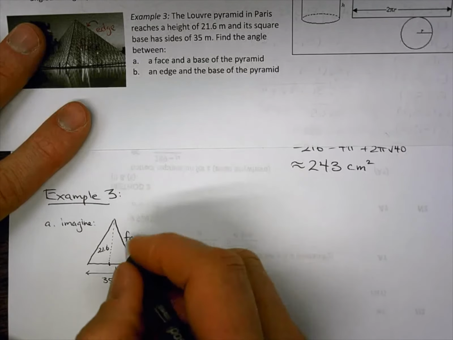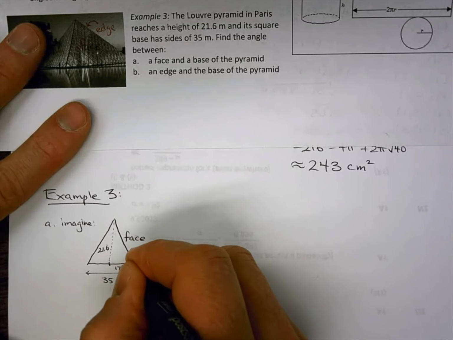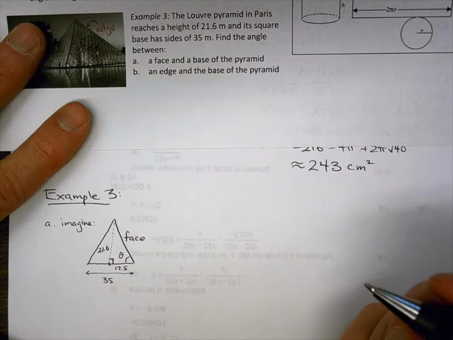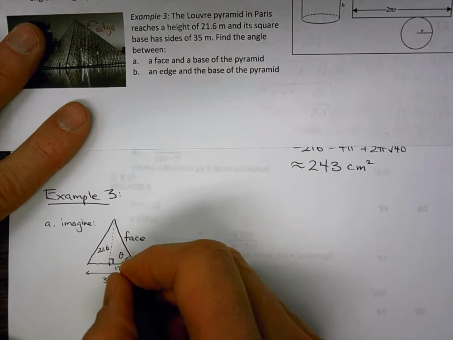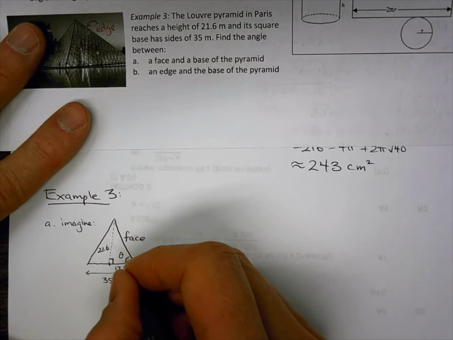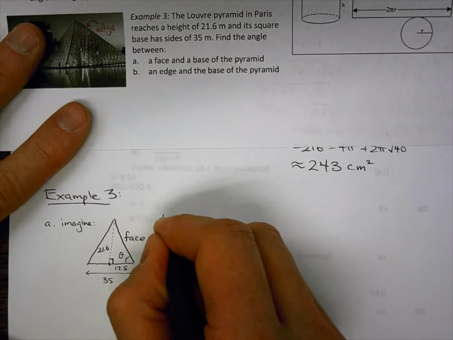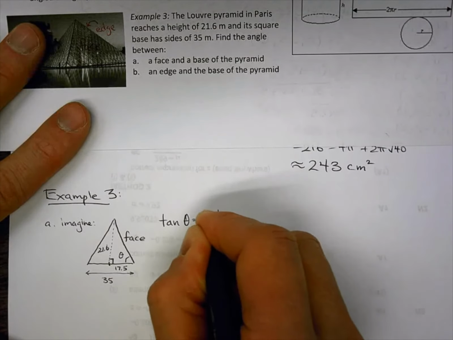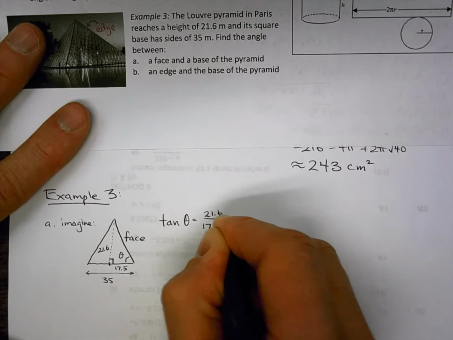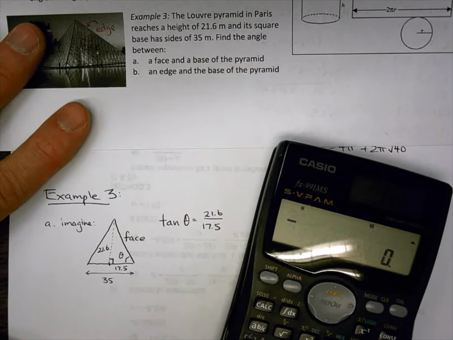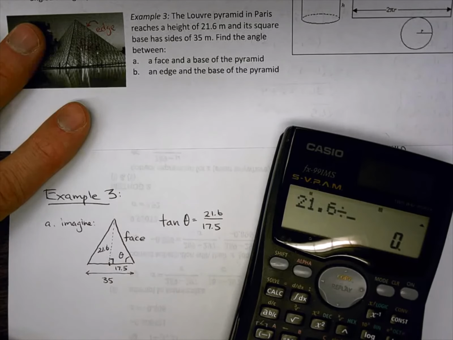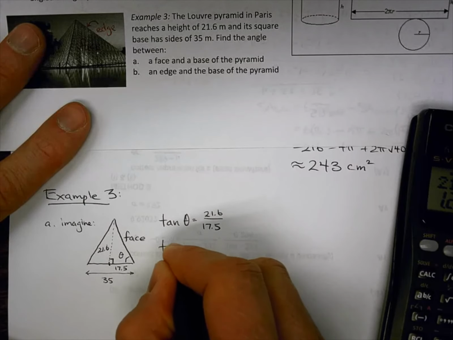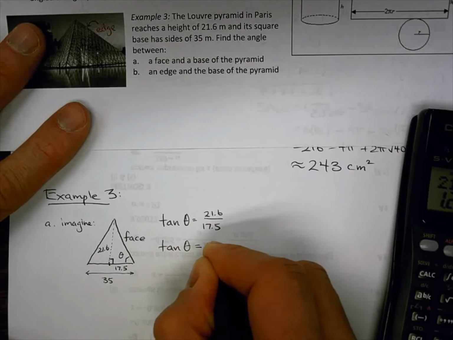So if I want to find the angle between the bottom and the face, well, I can do that using my primary trig ratios. Which ratio involved for this theta? This is the opposite, this is the adjacent. So that's tan theta is opposite 21.6 over 17.5. Now just to remind you how this is done, 21.6 divided by 17.5, that gives me the ratio of opposite to adjacent. It's 1.2343.